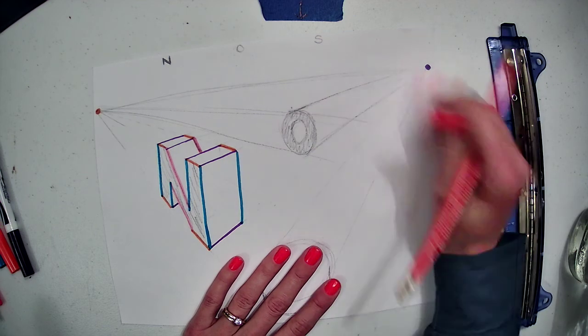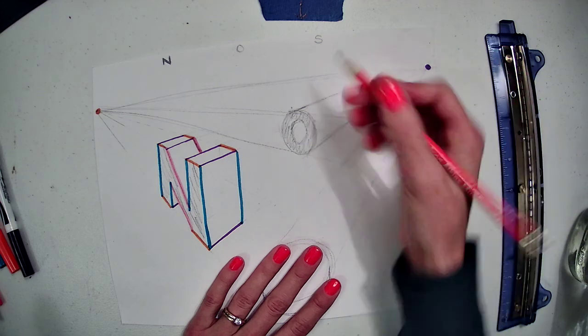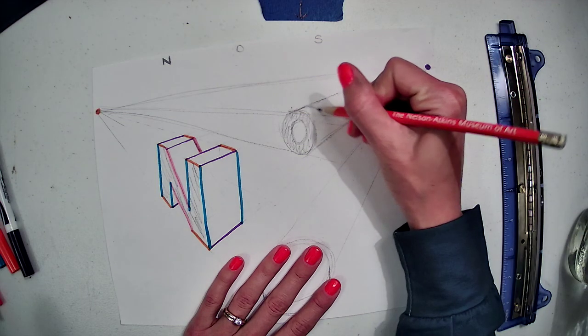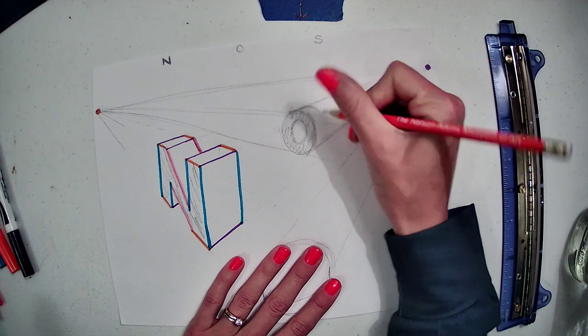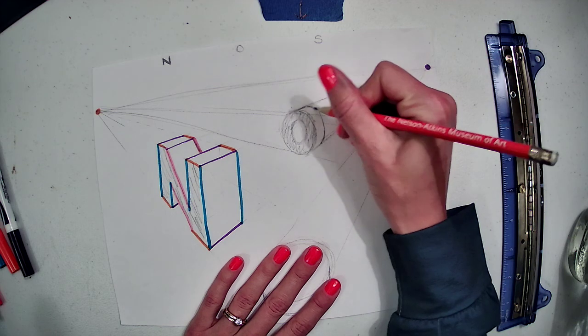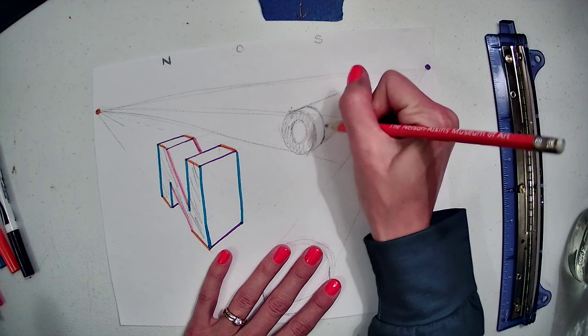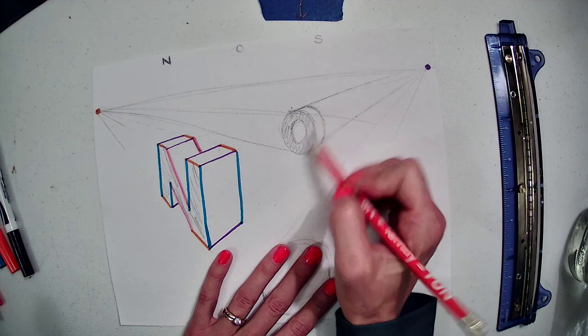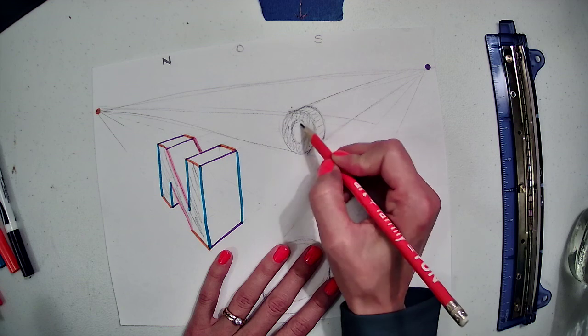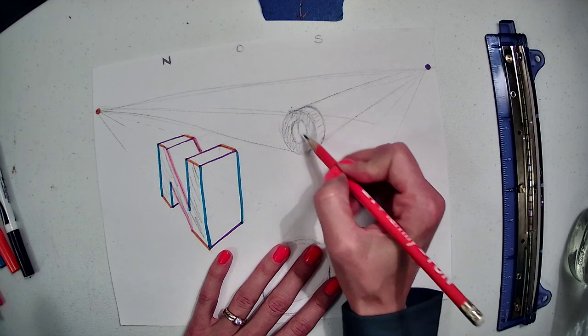Now it looks like a straw or a tube, which could be a really cool concept as well if you're doing something abstract or even representational. Could it be the scope of somebody? Could it be somebody looking through something or hunting or stargazing? I don't know. Cannon, something shooting at us. But that's basically the idea of the letter O. You can pass that through and create the interior too.